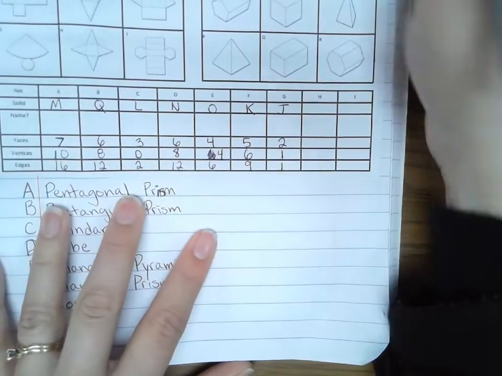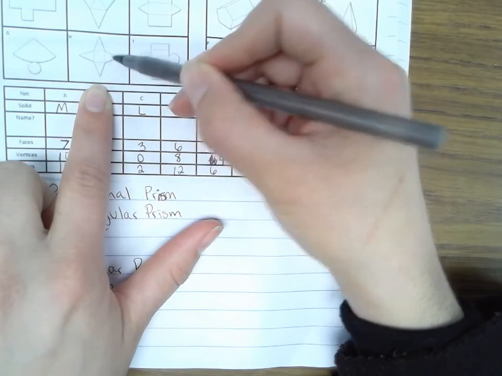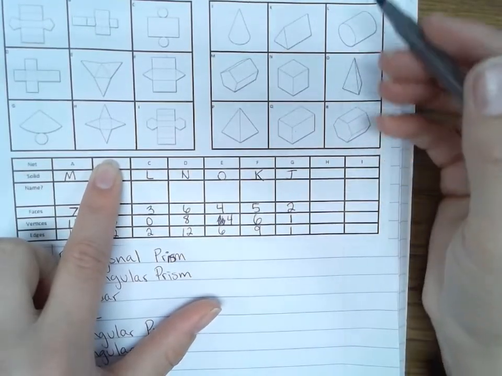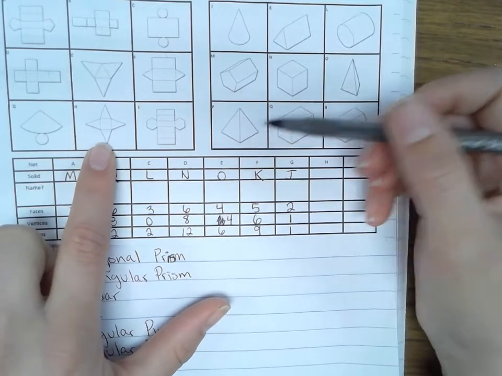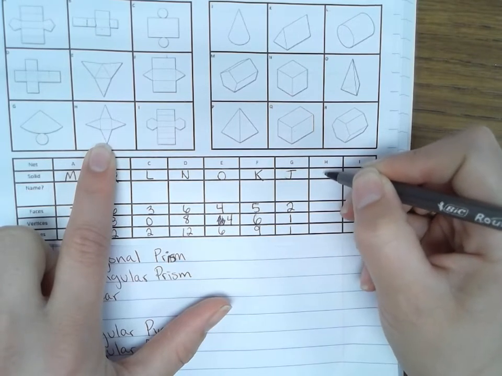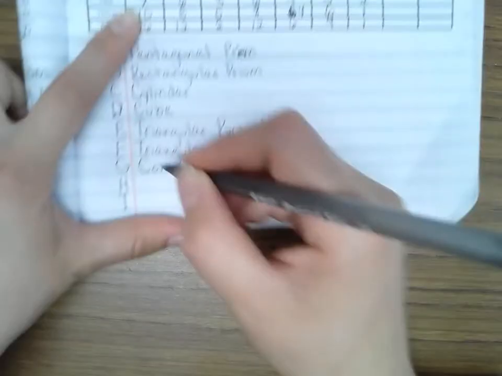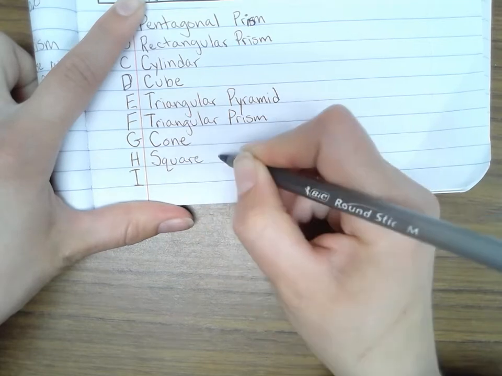Okay, we're almost done. H. We have a square with 4 triangles. So if I were to put that together so that all the sides were touching something, I'm going to end up with this. This is a square pyramid. So this matches with P. Down here, let's write square pyramid because it has a square for a base.